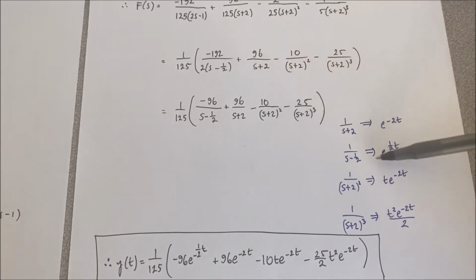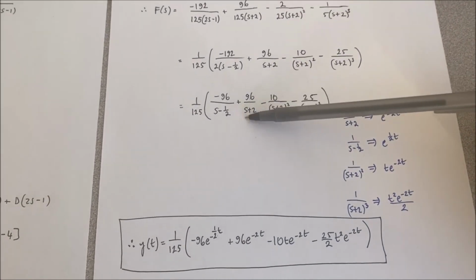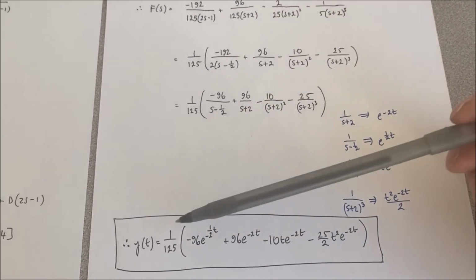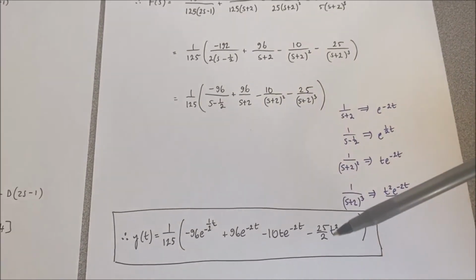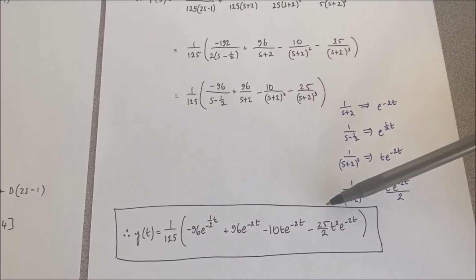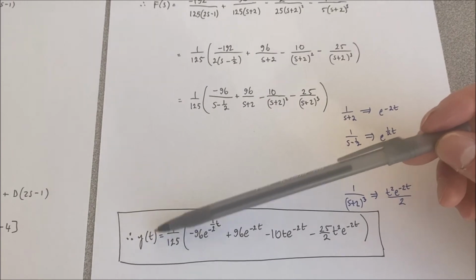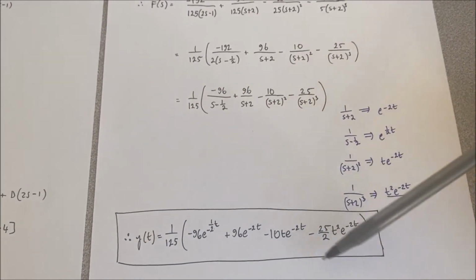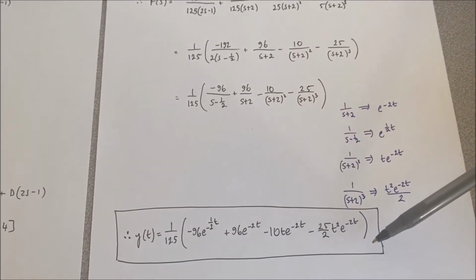and then I plug all of this stuff back into this equation here to get the final solution, function y of t, given as this expression here.